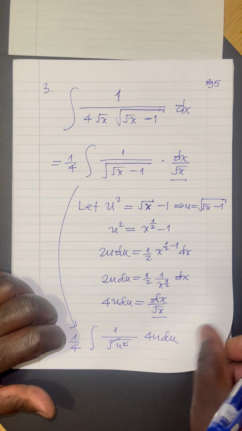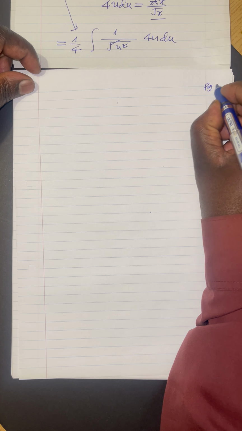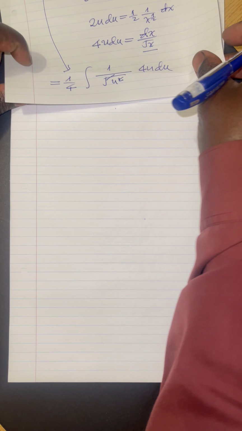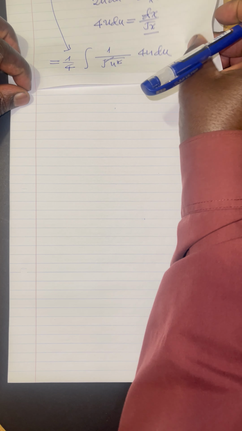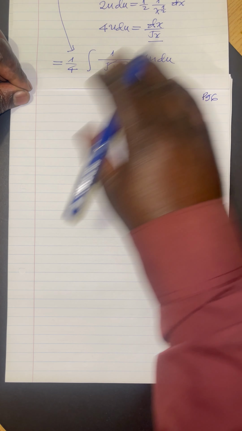Moving on to page 6. Our integral now is this one here, which is looking very simple now.